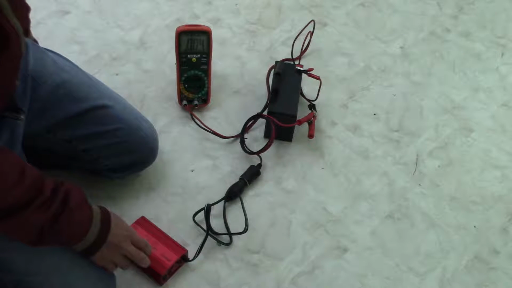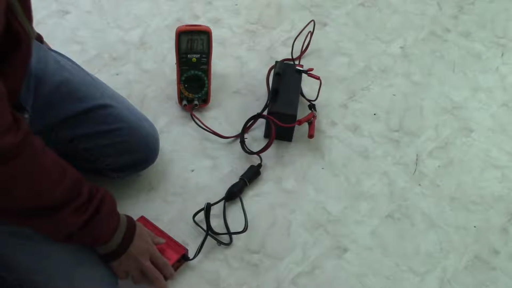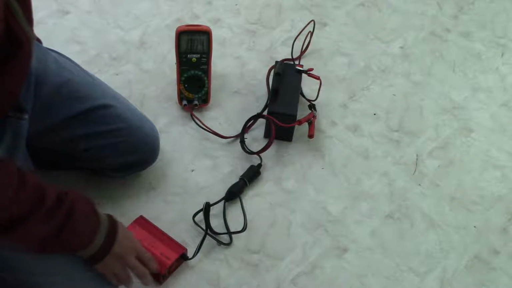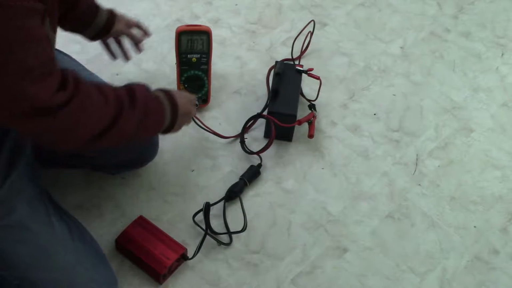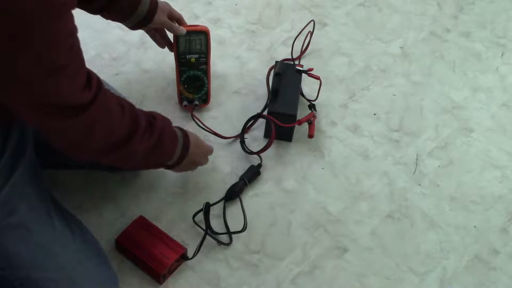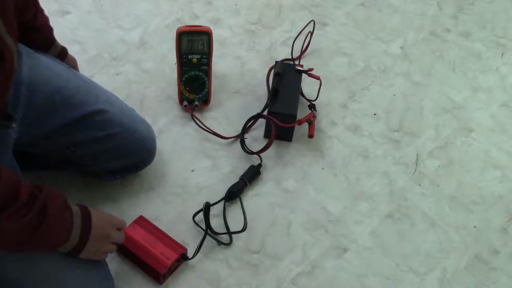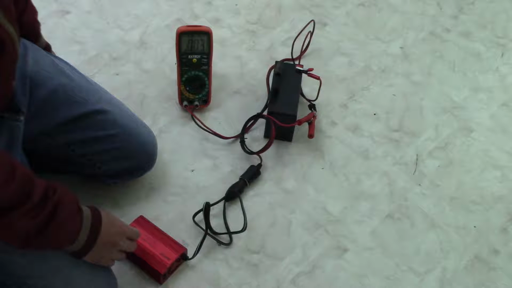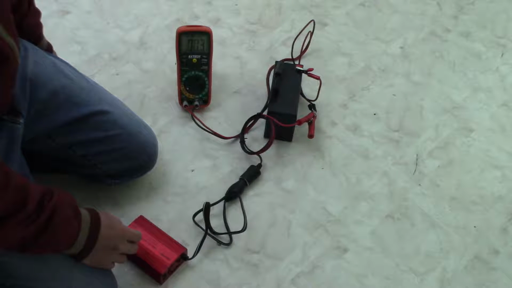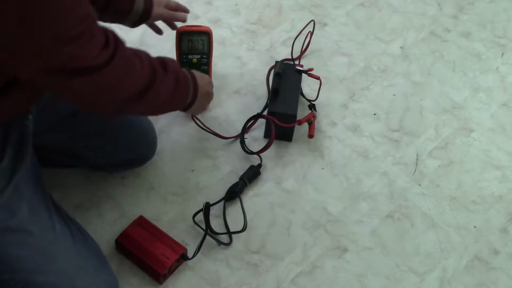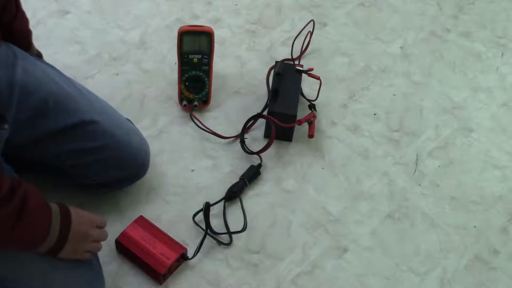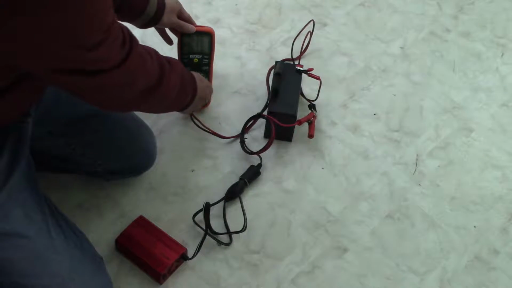If I turn this off, there's no response. It doesn't even see anything. Let's put it at a lower, more sensitive setting, the 200 milliamp setting, and there's really nothing. So that's that for that.